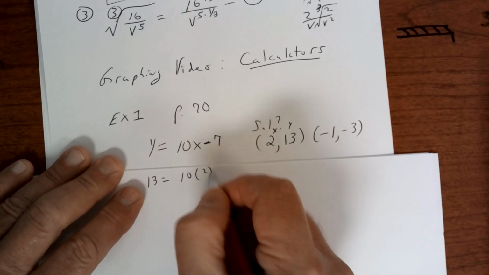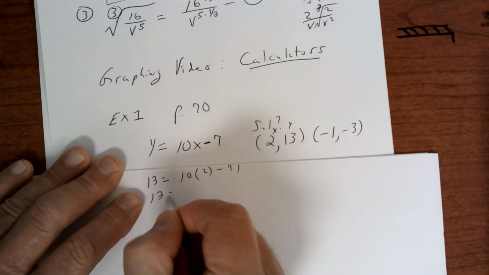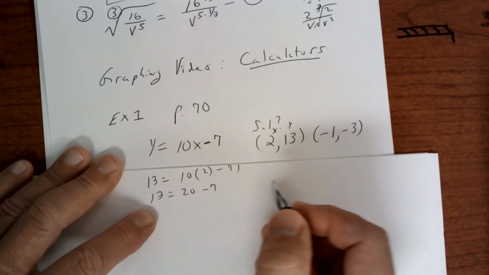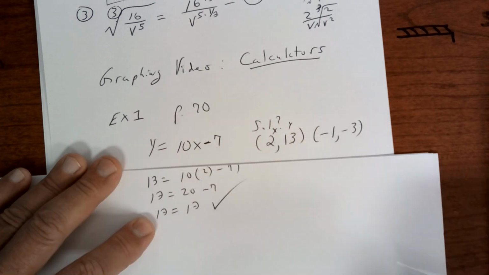And 10 times 2 is 20. So if you do this, you're going to get 13. Does that equal 20 minus 7? And the answer is yes. As long as both sides are equal, it's a solution.